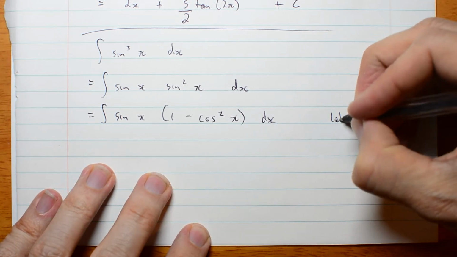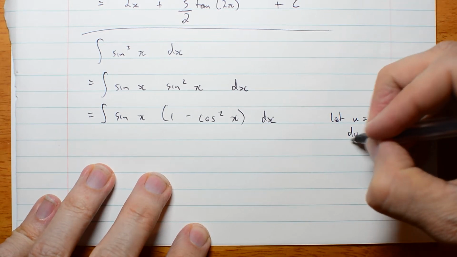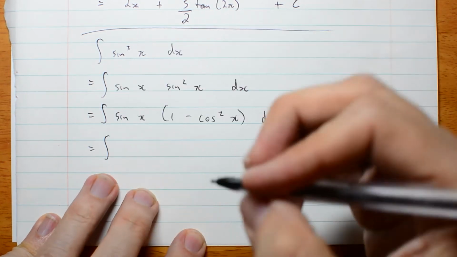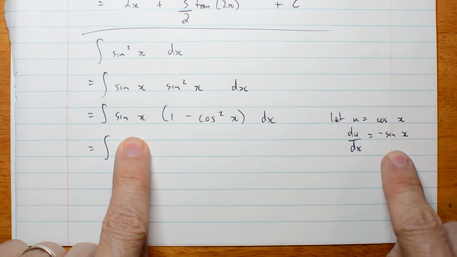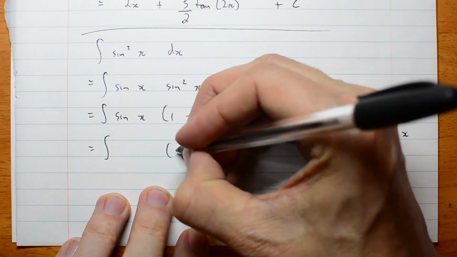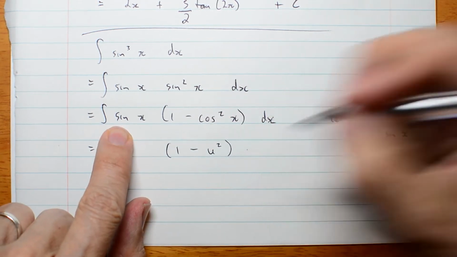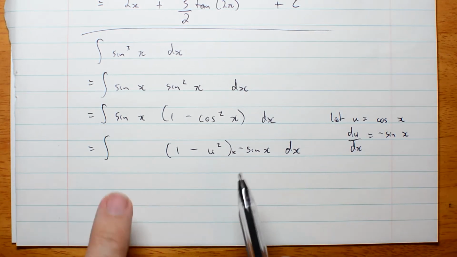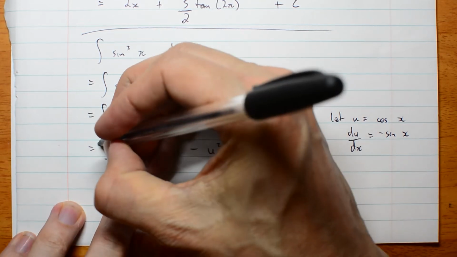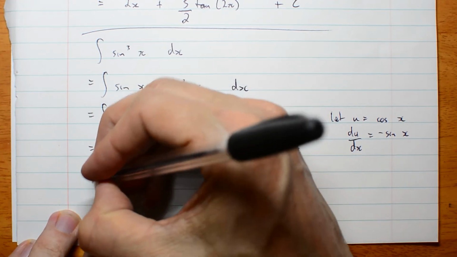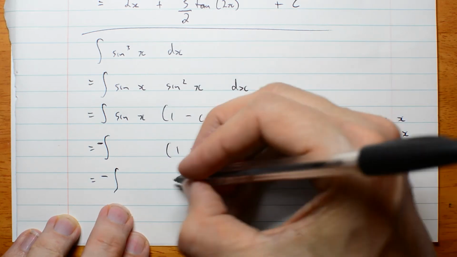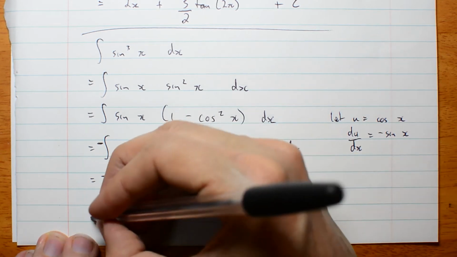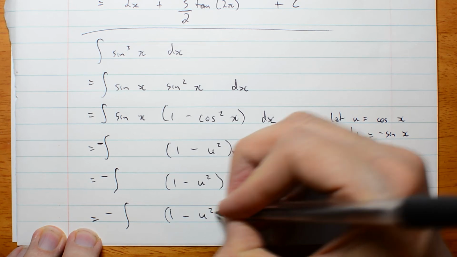So, let u equal cos x. Then du dx equals negative sine x. Okay, this is the integral of sine x, which is actually this. It's a negative. This bit is 1 minus u squared. I want du dx over here times negative sine x dx. But I added a negative sign, so I'm going to add a negative sign out the front. So that's negative the integral of 1 minus u squared times du dx dx, which is negative the integral of 1 minus u squared du.